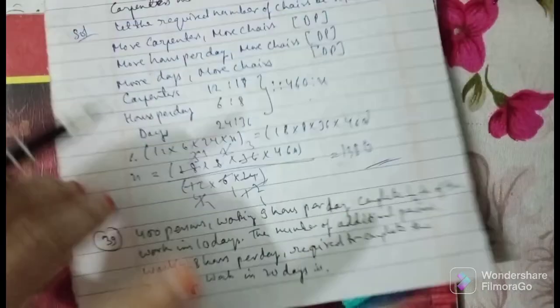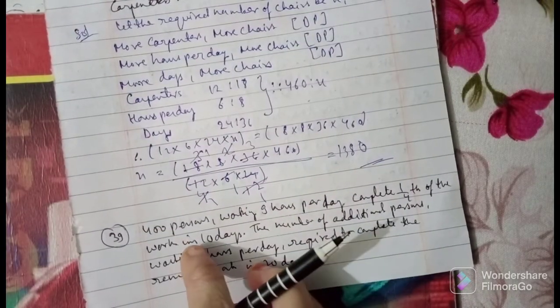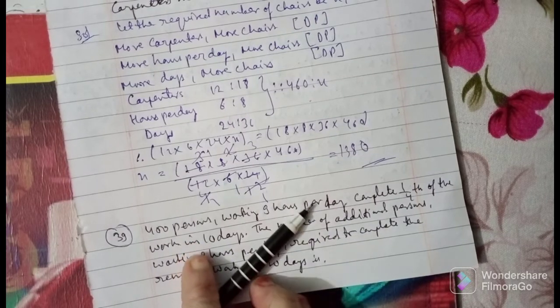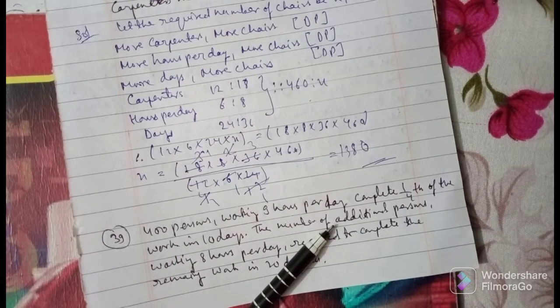Yes, that is the options we have: 675, then 275, 250 and 225. So we go for the same.